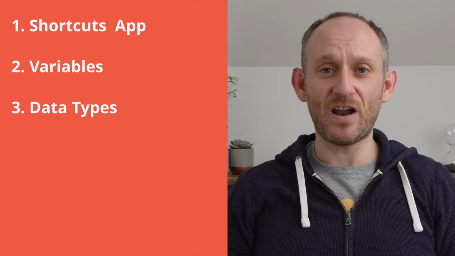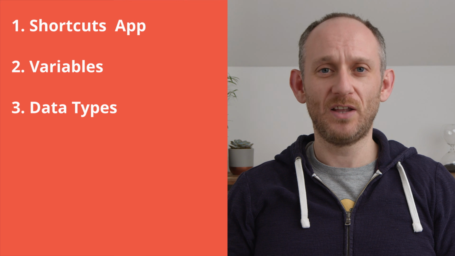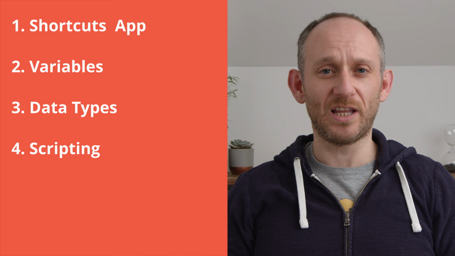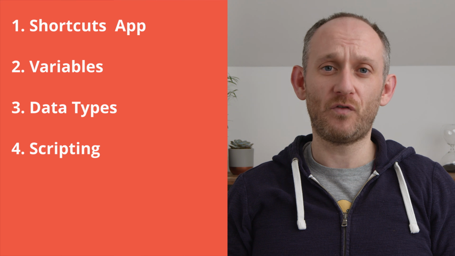first shortcut. In parts 2 and 3, we're going to take a look at 2 of the most critical concepts in the Shortcuts app, variables and data types. If you can master those 2 concepts, you're really equipped to build some great shortcuts. Part 4, we'll learn how to use scripting features like loops and if statements so that you can make your shortcuts react to user input, and we'll see how best to get that input from your users.